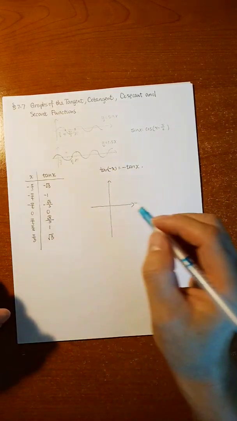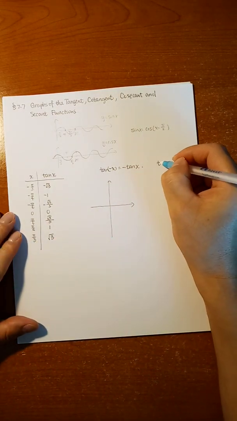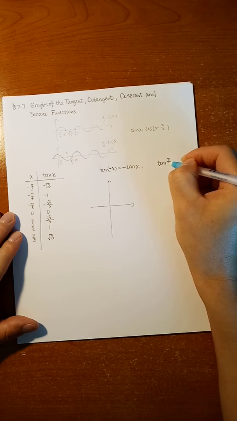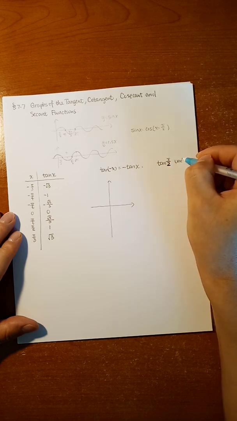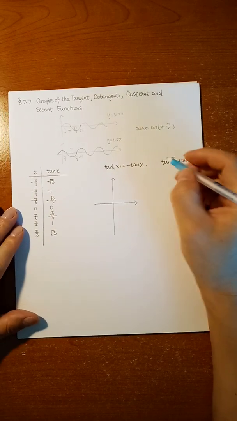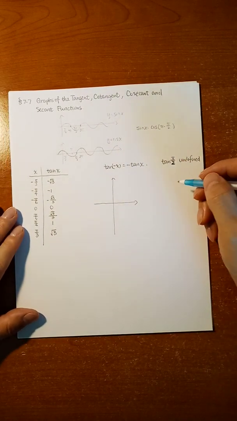And also we know that the tangent is undefined at pi over 2, and at negative pi over 2.